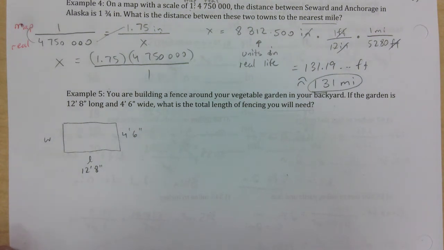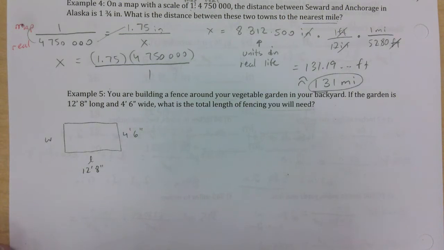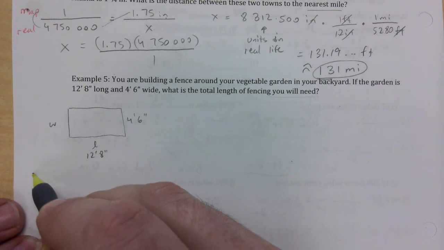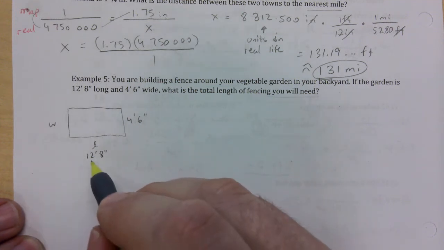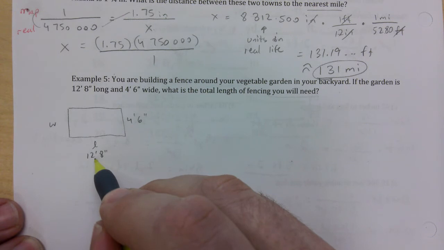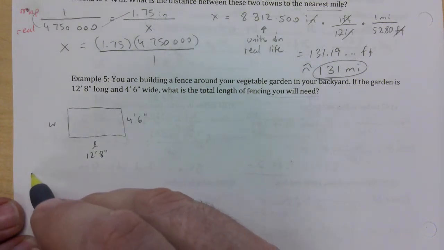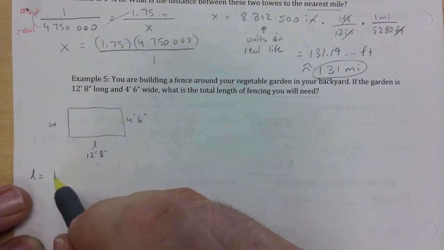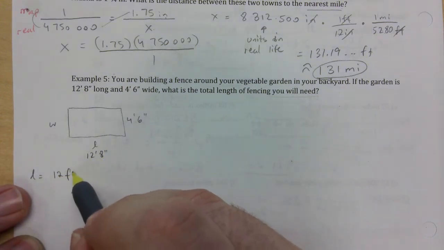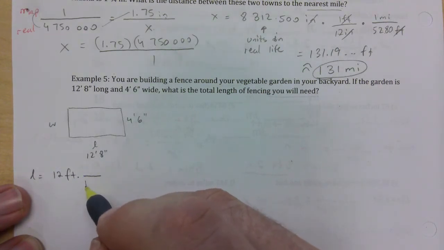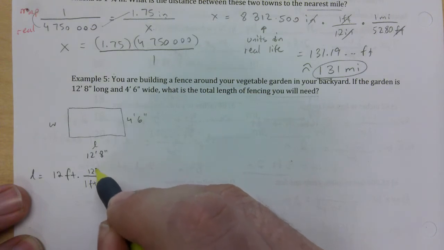It doesn't specify if we're supposed to have that in feet and inches, so forth. What I will do is the following. I will convert, and this is where I'm going to teach you how to convert from feet and inches to just inches. Length would be 12 feet times, we know that 1 foot has 12 inches.